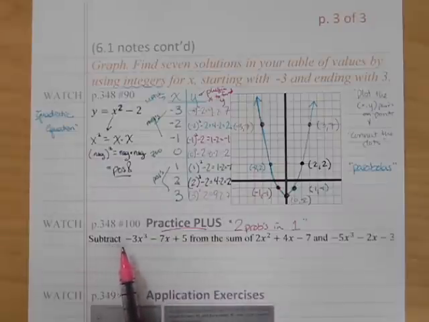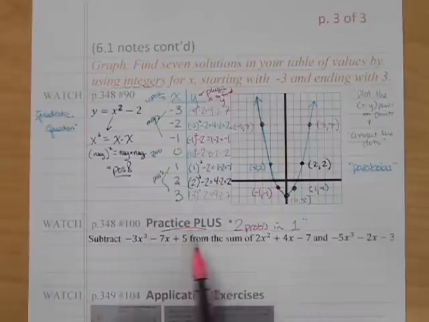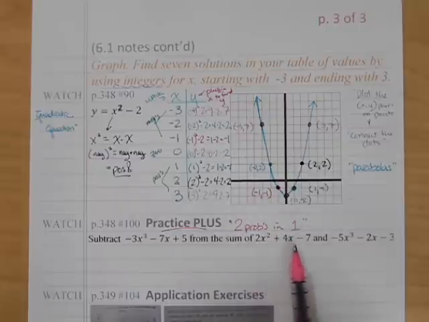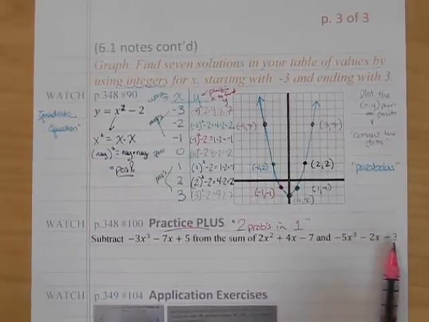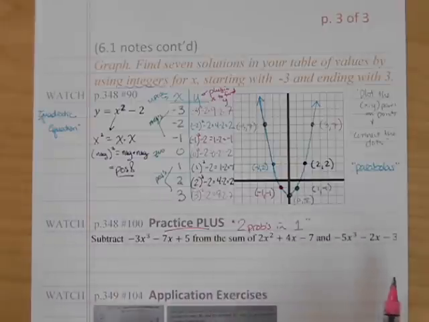Here's what it says. Subtract negative 3x cubed minus 7x plus 5 from the sum of 2x squared plus 4x minus 7 and negative 5x cubed minus 2x minus 3. It almost feels like a word problem because there's so much stuff being said in that one line. But let's break it down just a little bit more to make sure we are on the right track here.